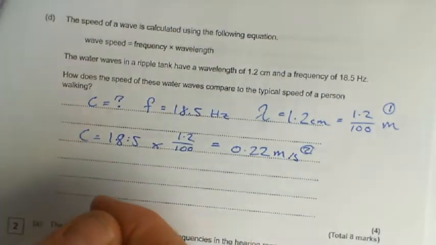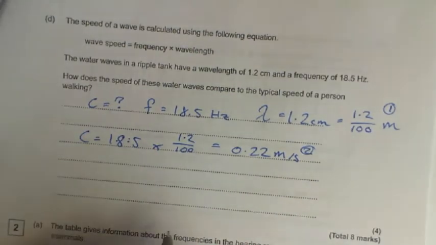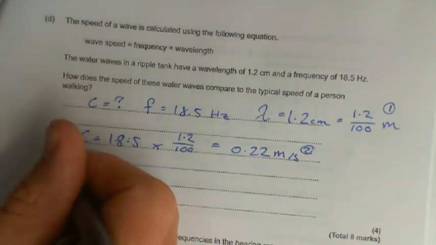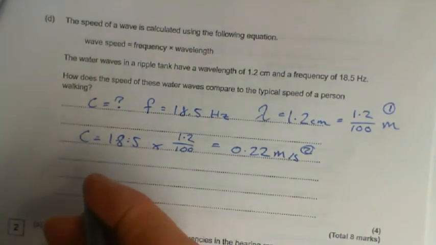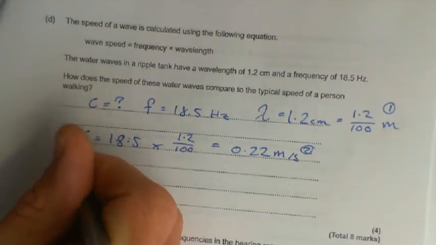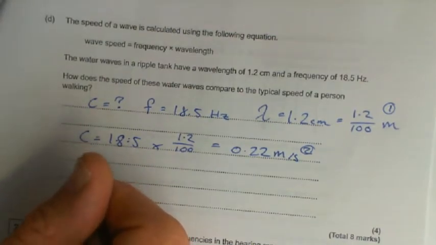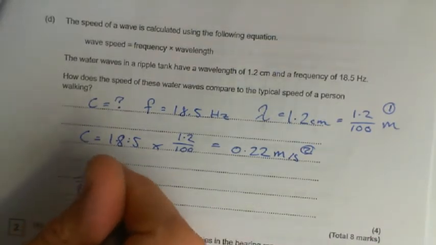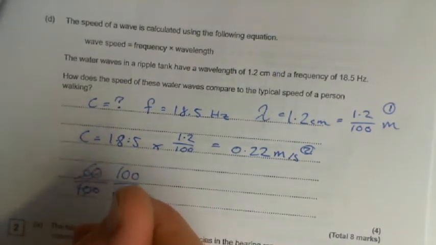So then you've got the second part of this question. Okay, so then you want to talk about what is the standard walking speed. Okay, how fast could you reasonably do it? Okay, so if you can do 100 meters in a minute, so you're going to do 100 divided by 60.